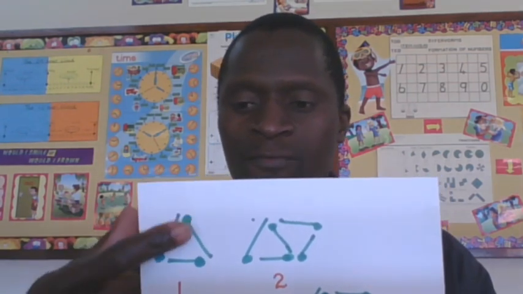For example, you will need some matchsticks, but don't play with the matchsticks. Use them to learn using the matchsticks. For example, I have got a triangle here. 1, 2, 3. I've got one triangle and I've used 3 matchsticks.